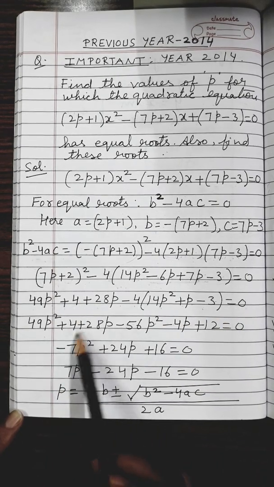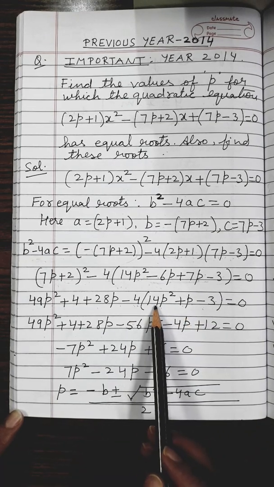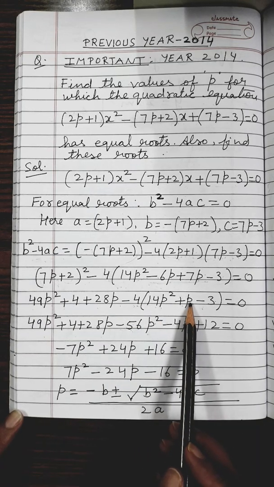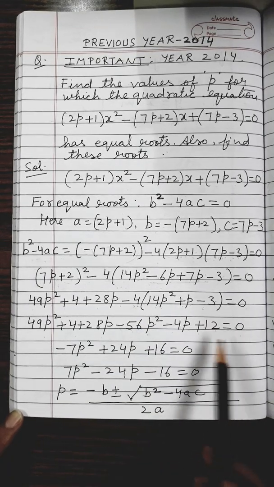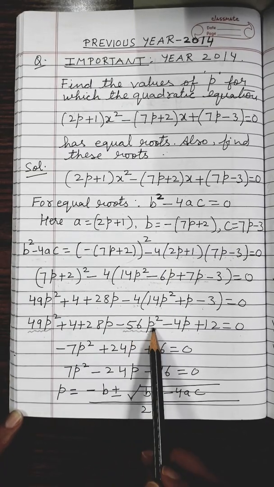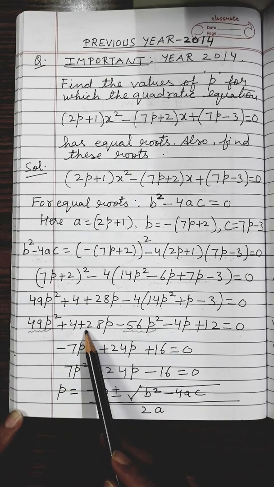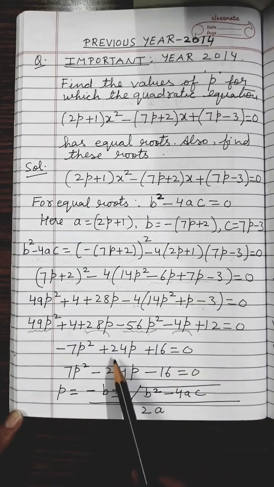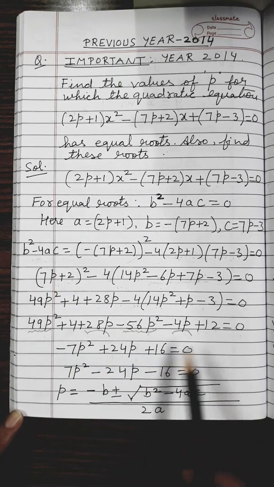49p², 4, 28p, multiply term by term using the distributive law. 4 into 14p² gives −56p². −4 into p gives −4p. −4 into −3 gives +12. So equals 0. Next, 49p² − 56p². These are like terms. So if I subtract them, I will get −7p². Next, 28p and −4p are again like terms, so I'll get 24p. Next 4 + 12 gives you +16.